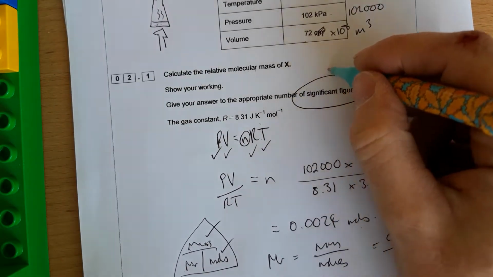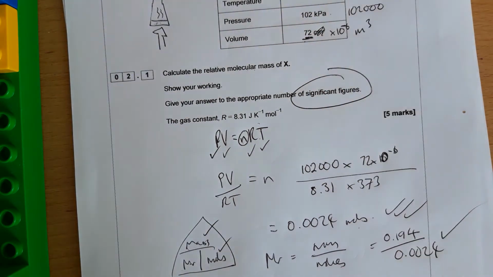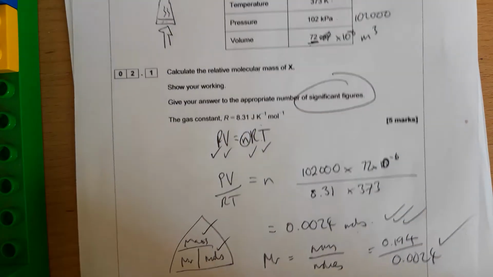and then the final one is appropriate number of significant figures. If I have a look through here, the least precise value here is 72, which is 2 sig figs. Cool. So you needed the 2 sig figs.